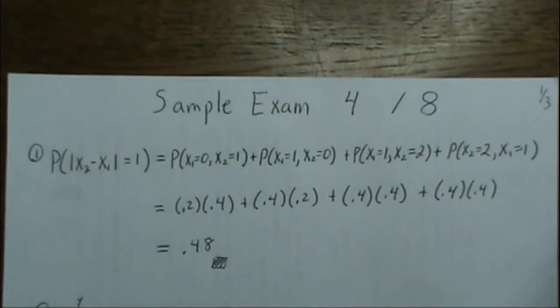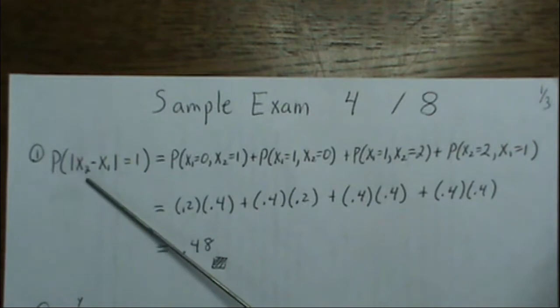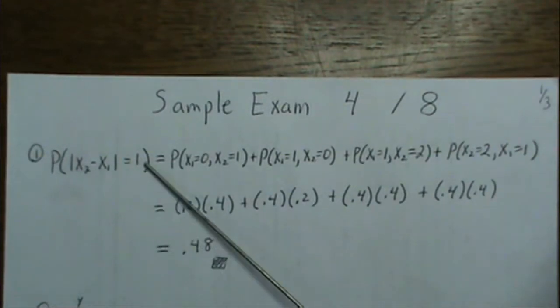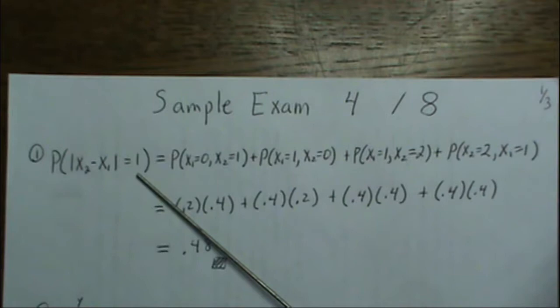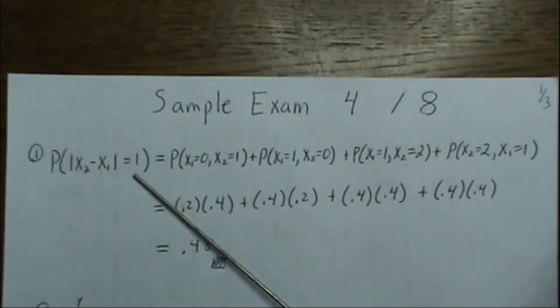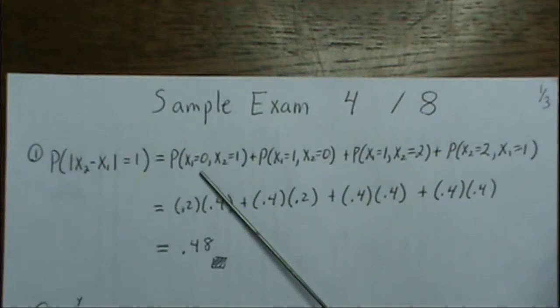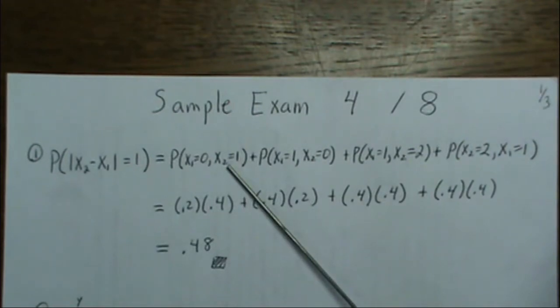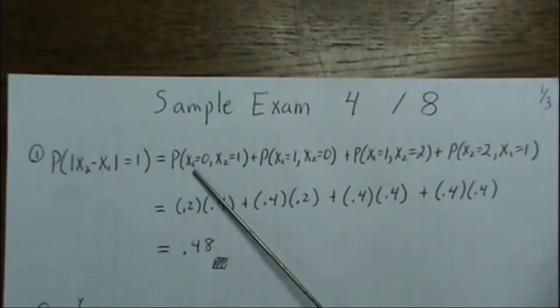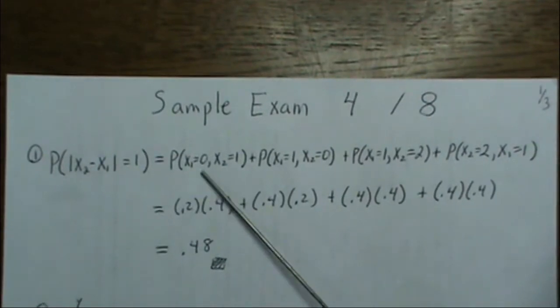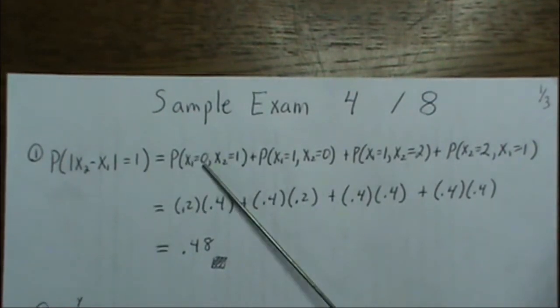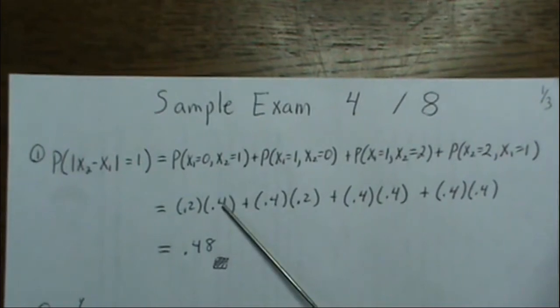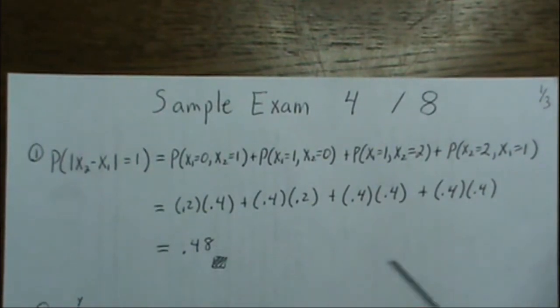So exam 4, problem number 1, we're asked to find the probability that the absolute value of this difference is 1. And so we just go through all the possible scenarios. x1 could be 0 and x2 1, 1 and 0, 1 and 2, and 2 and 1. And then since they're independent random samples, we can just take the probability of each event. So there's 20% zeros, so the probability of picking a 0 is 20%. 0.4, and you can do that across, and it adds to 0.48.